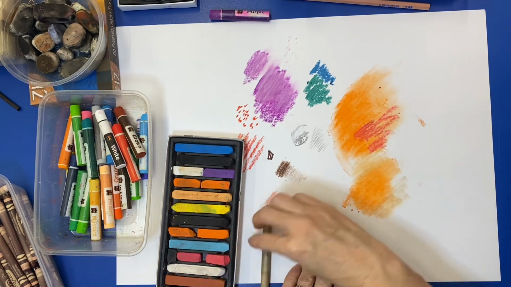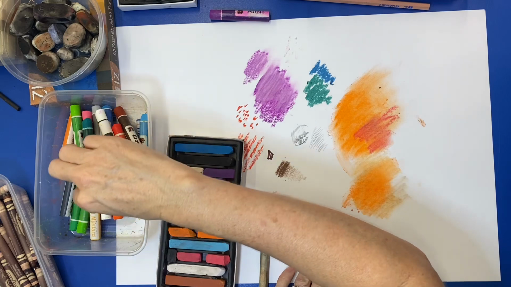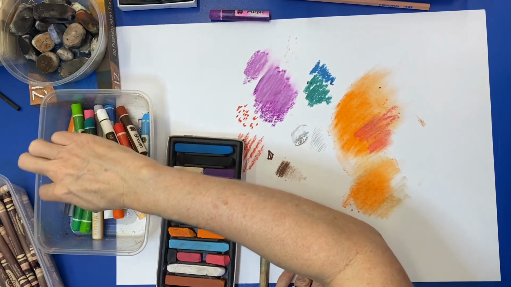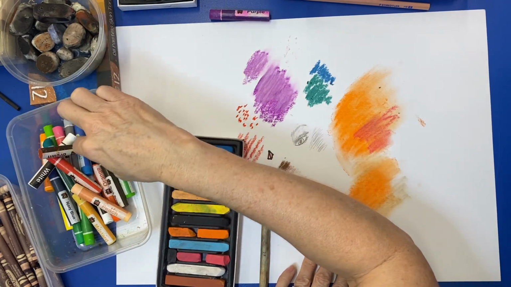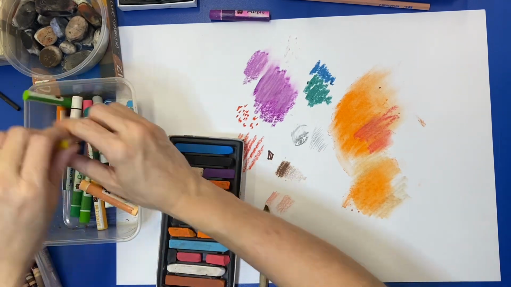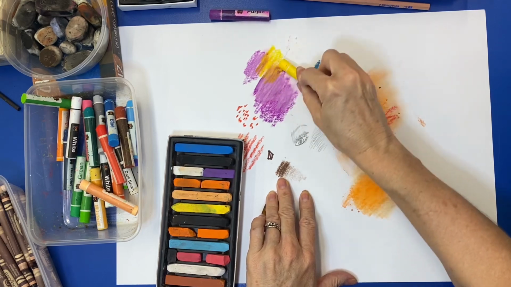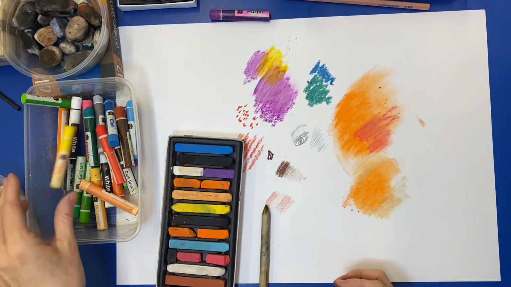This is layering. We talked about layering and oil pastels. You can layer oil pastels as well. Let me find a good color that goes with purple. Yellow goes well with purple. So you can layer different colors on top of different colors, and that looks really nice.